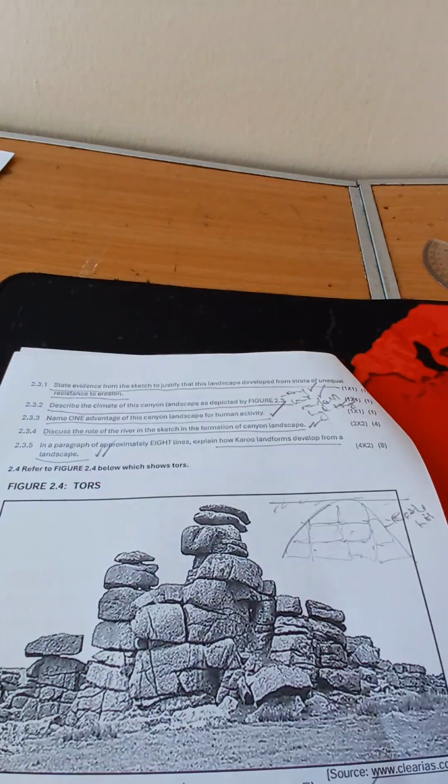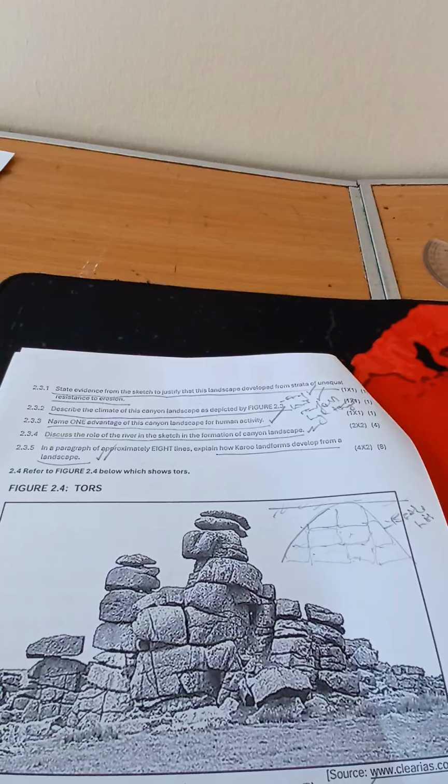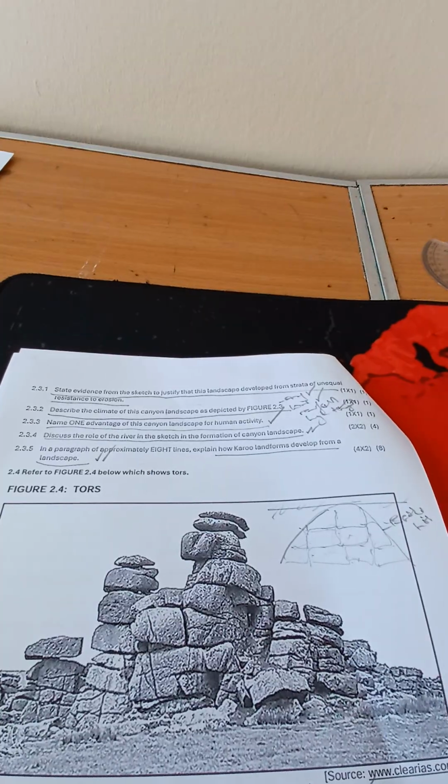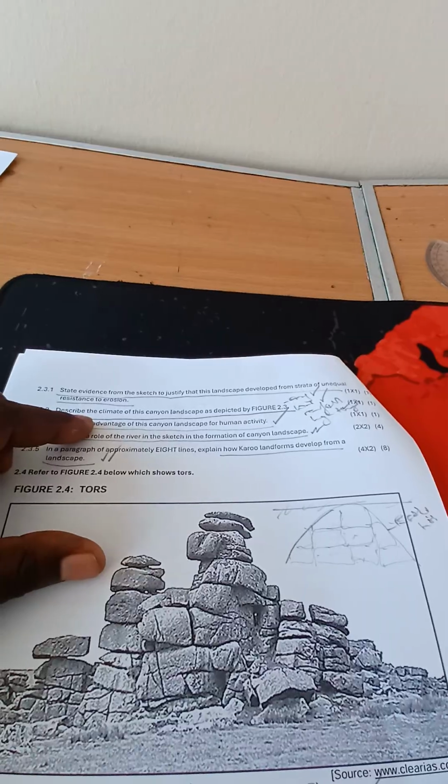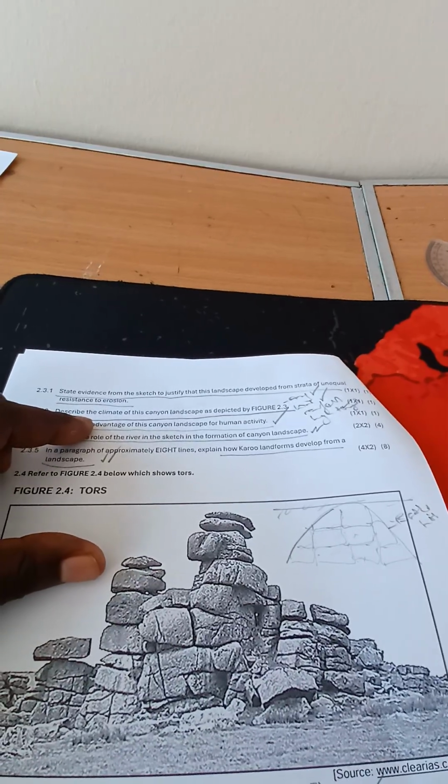Name the rock type from which tors develop, evident in the sketch. We have talked about it. This is an igneous rock.